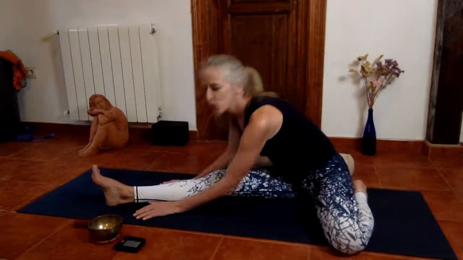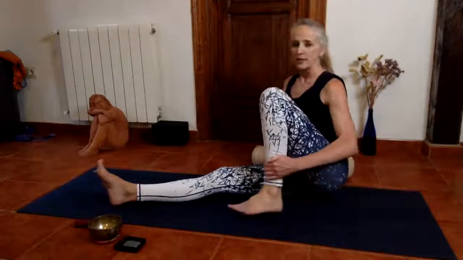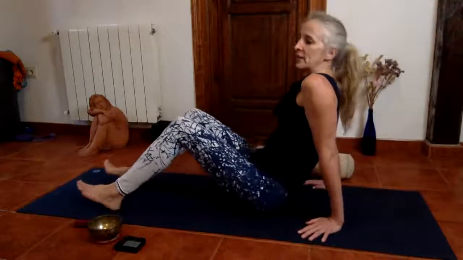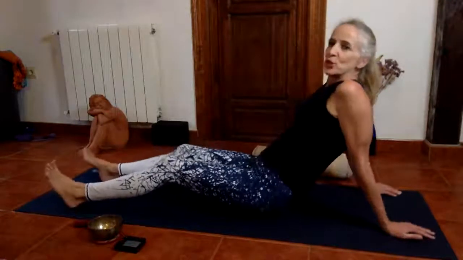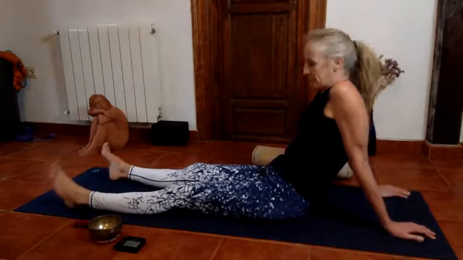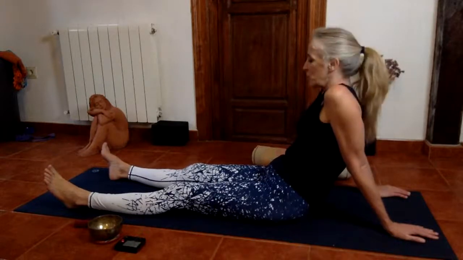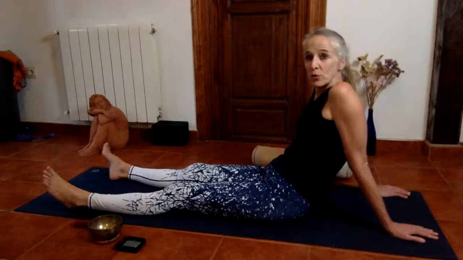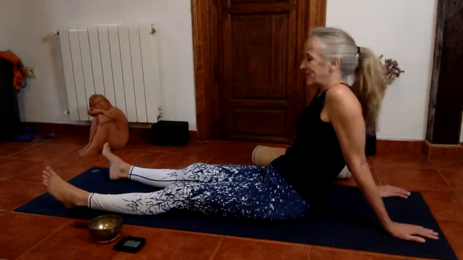Okay, so slowly coming up, and then straighten out your legs once again. So just taking a moment to feel the differences. Perhaps you felt that this side was a bit tighter, a bit more tension, or perhaps it was easier, perhaps it felt better. Remember, we are asymmetrical.